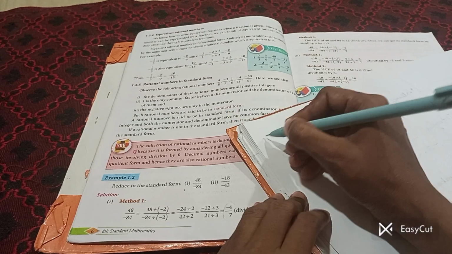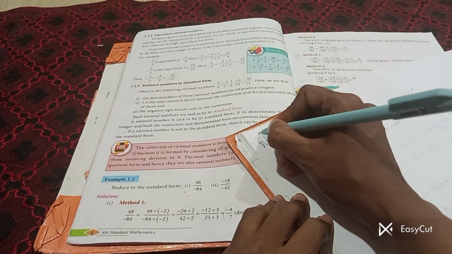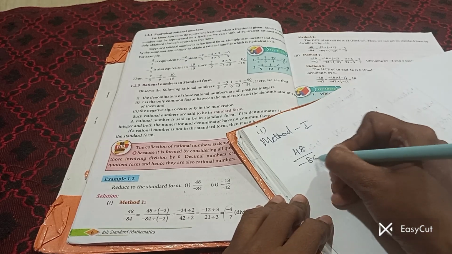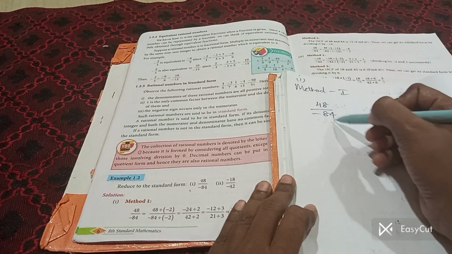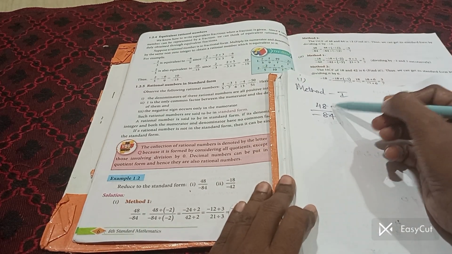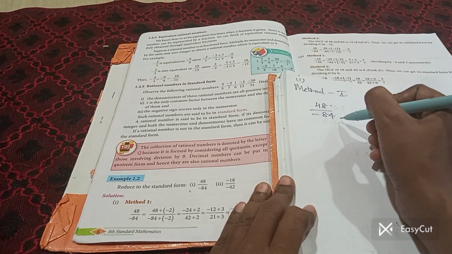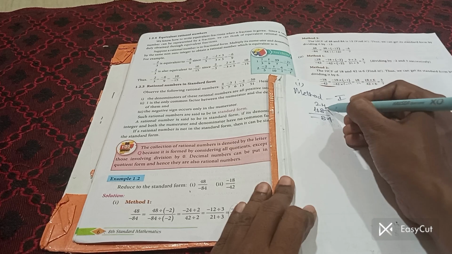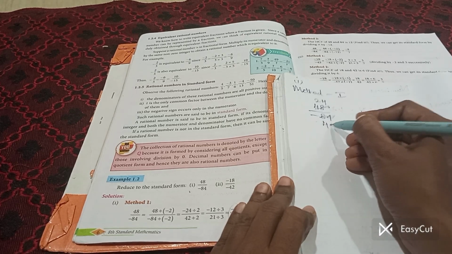Okay, so we have two methods here, so I'll just put first method. Reduce to the standard form 48 by minus 84. Okay, see here. So we have to just divide by 2, since the numerator and denominator are even. Okay, first we divide by 2. 2 2s are 4 and 2 4s are 8. Here 2 4s are 8 and 2 2s are 4.